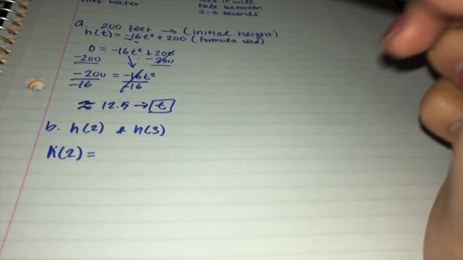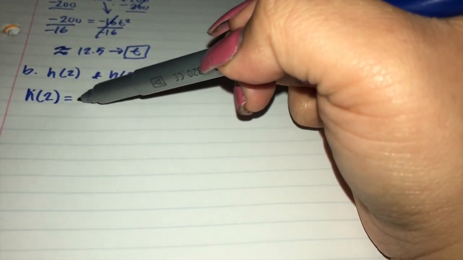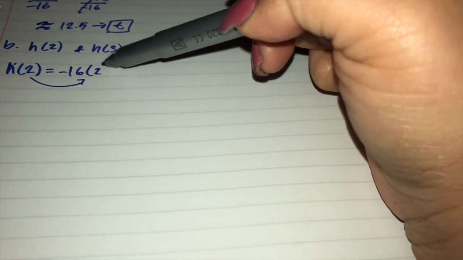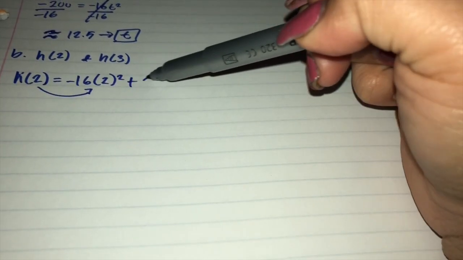So you're going to be using the same one that you used here. This initial, this one. And instead of the t that was originally given to us, we're going to fill in with the 2 plus the 200. There we go. And you're also going to do it for the 3.